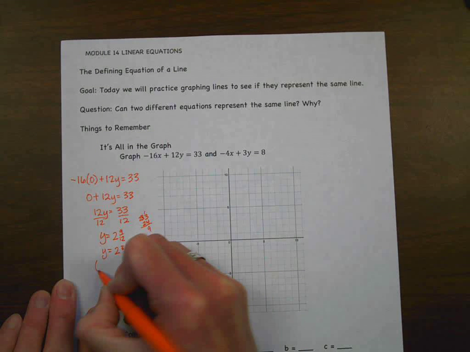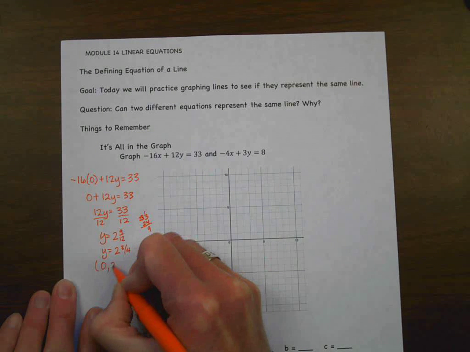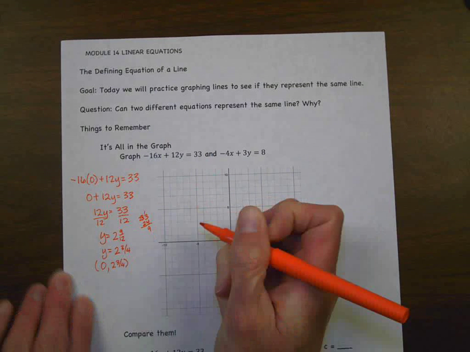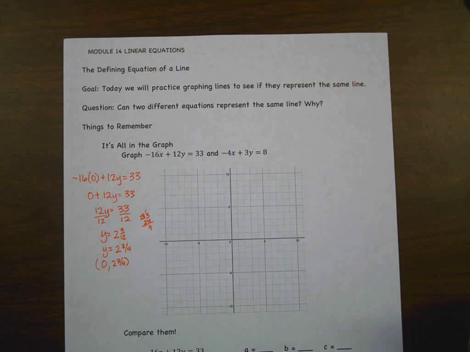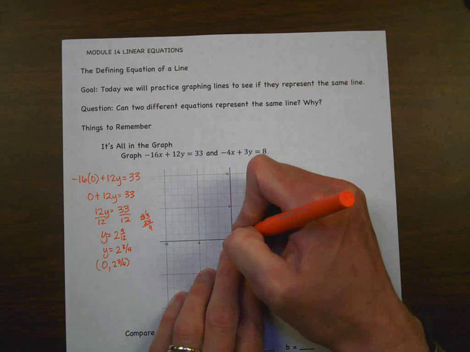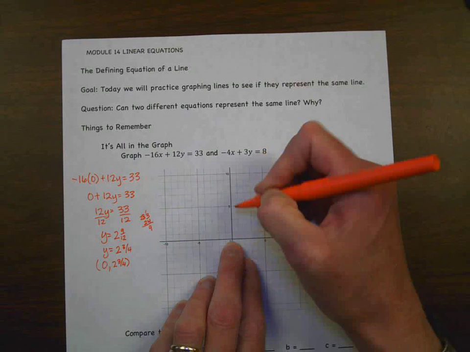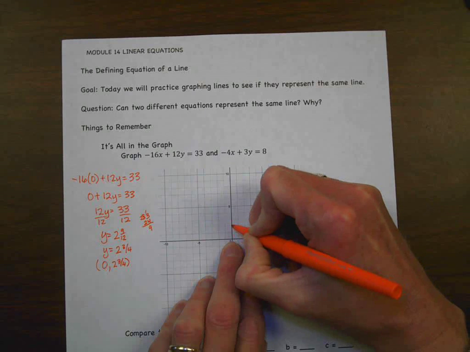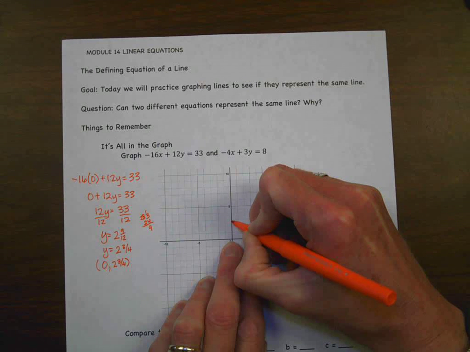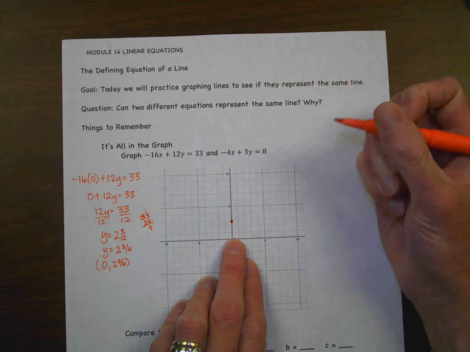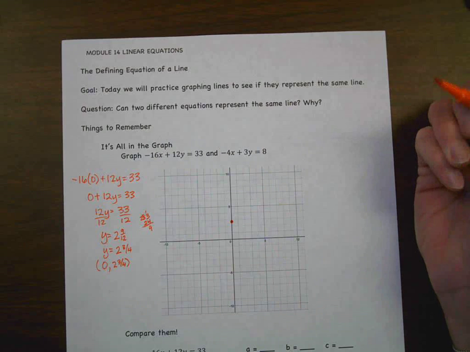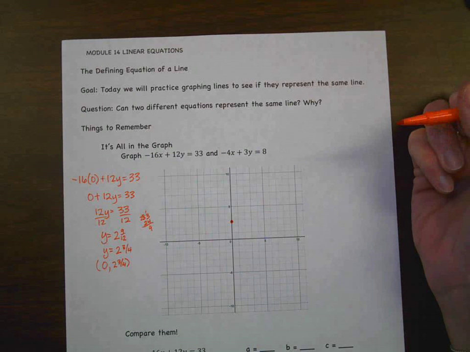So now my ordered pair would be 0 and 2 and 3/4. Okay, so now I know where the y-intercept would be. And so I go 0, up 2 and 3/4. So there's 1, 2, and 3/4 is almost a 3. So that's where my point is. So that's how we have that point.